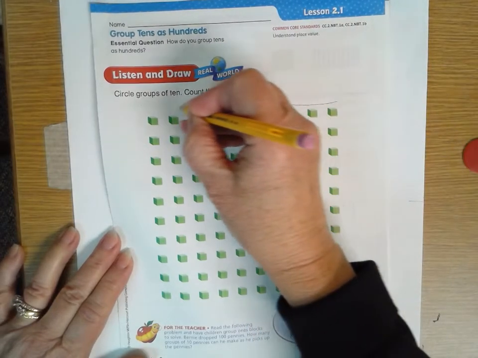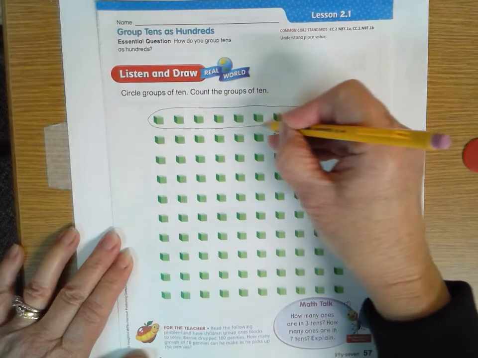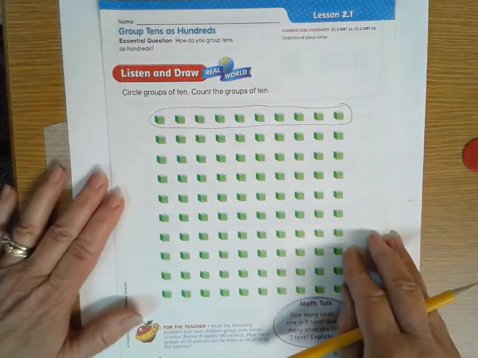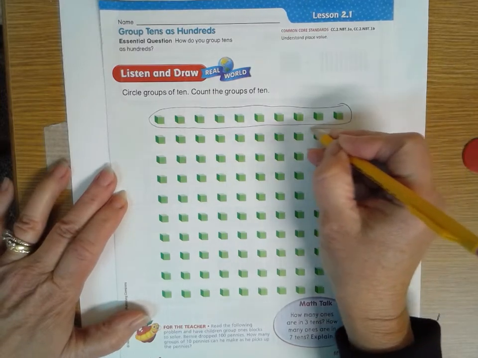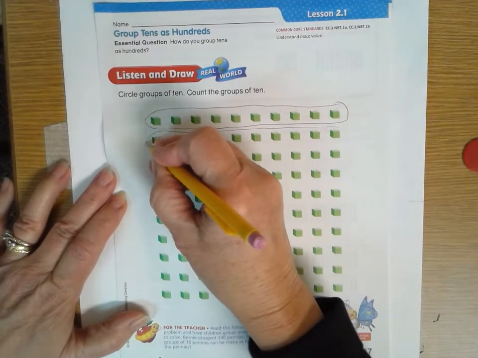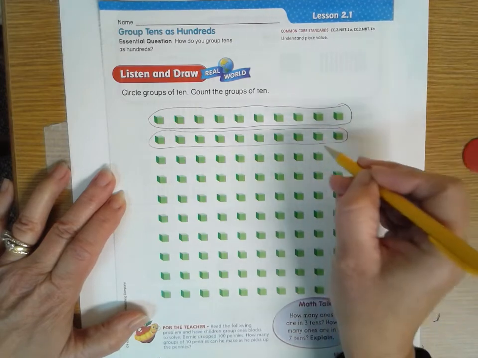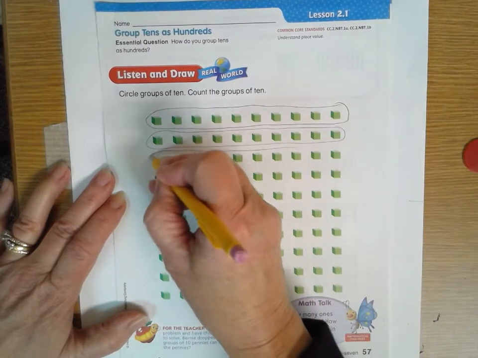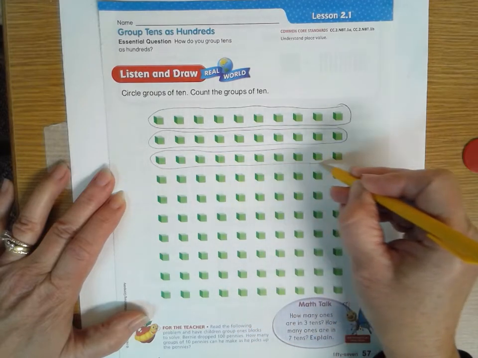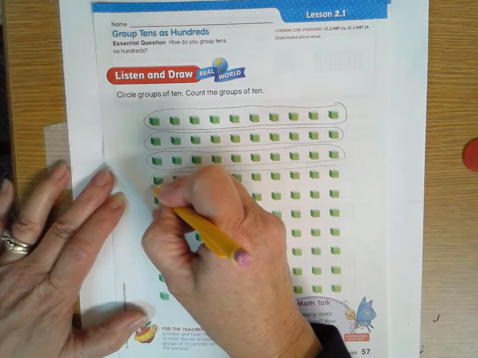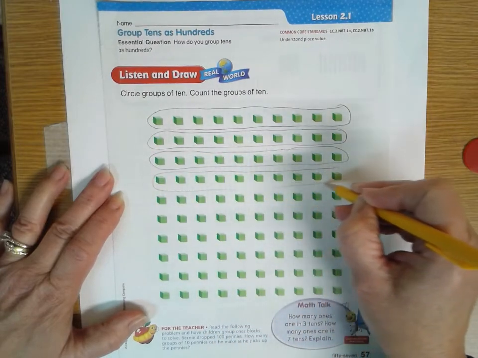I just found out that each row is going to be a group of 10. So that's a group of 10. That means this is a group of 10. And this is a group of 10. And you are going to keep going until you have circled all of the groups of 10.